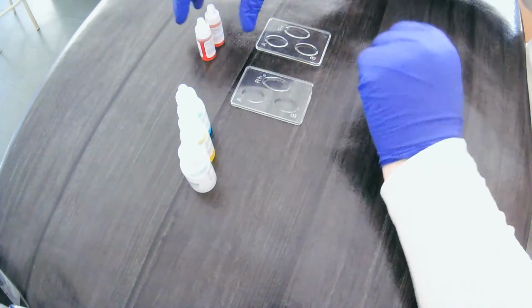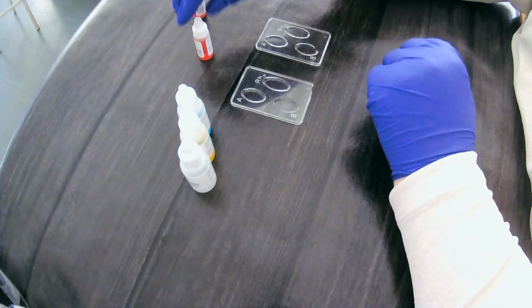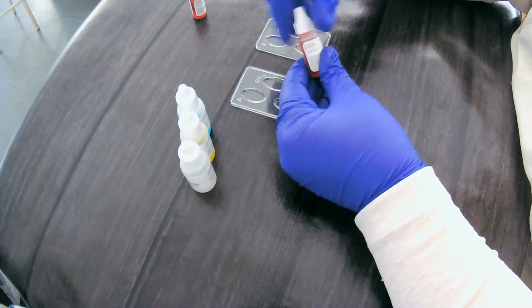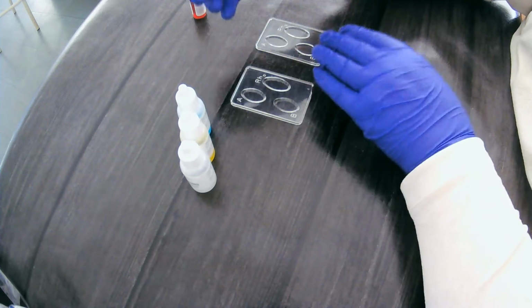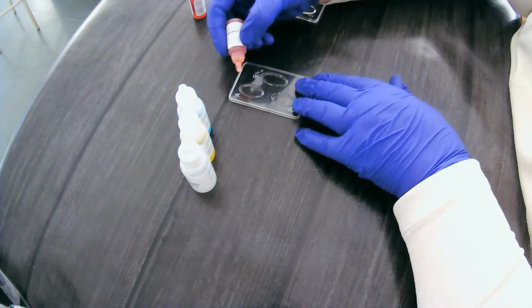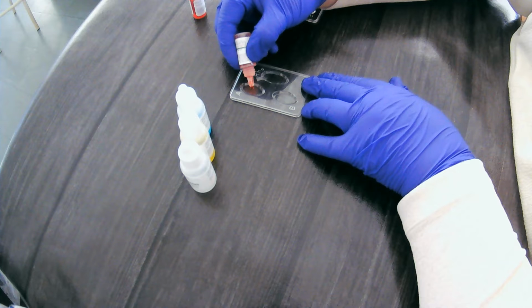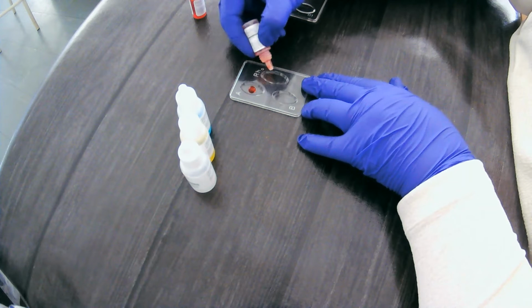So we will begin with Miss Green's blood. So we are going to take the simulated blood and we're going to add 4 drops of it into each of the depression wells, as I'm doing right now.